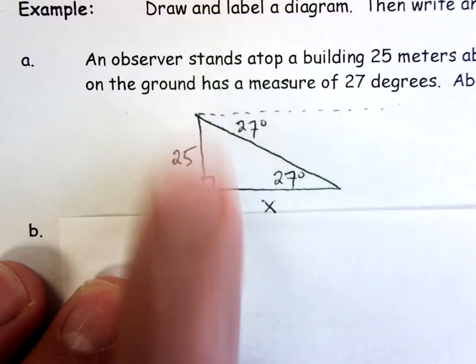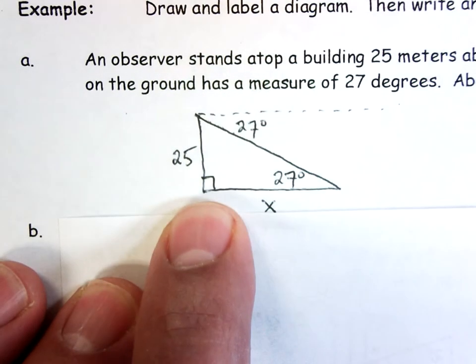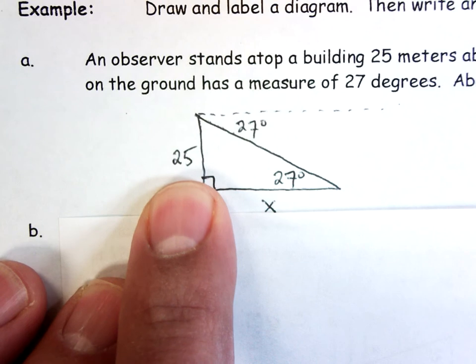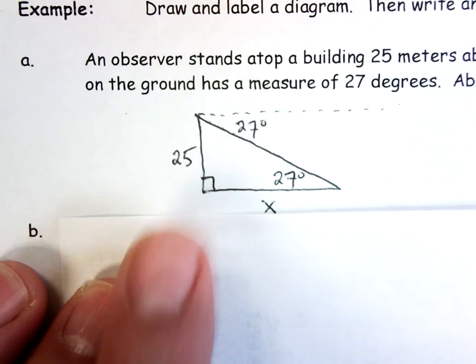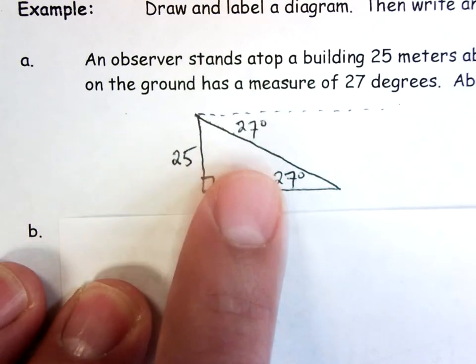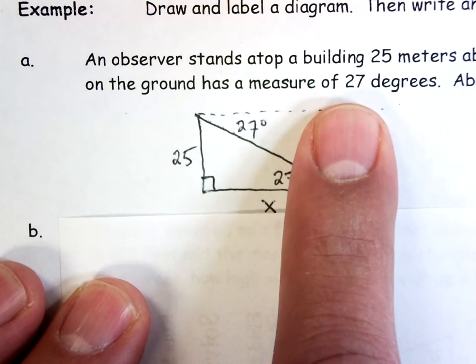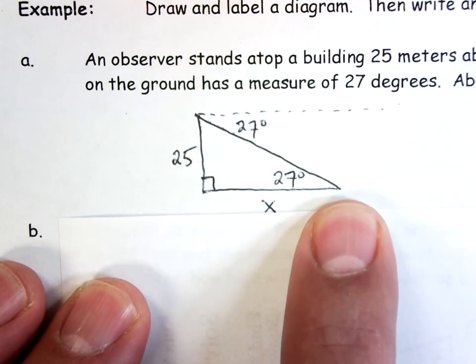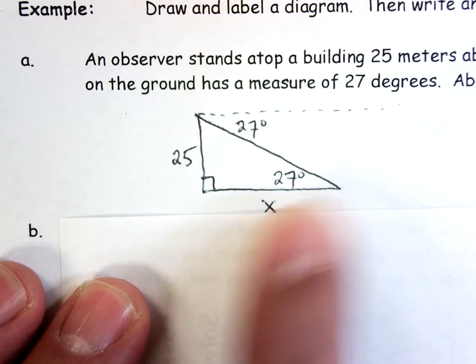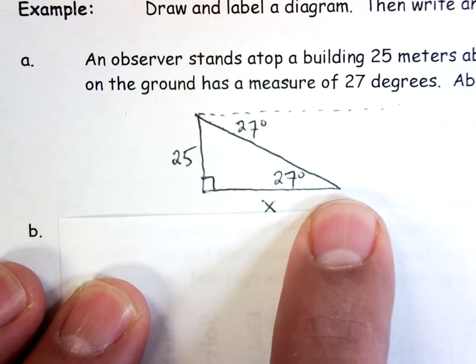So this line right here, this vertical line going up and down, that's my building. It's 25 meters above the ground. It says someone is standing up there and they're looking down at an angle of depression of 27 degrees at a car. And so here's my car, this little dot over here. So my building is going straight up and down and here's my car.